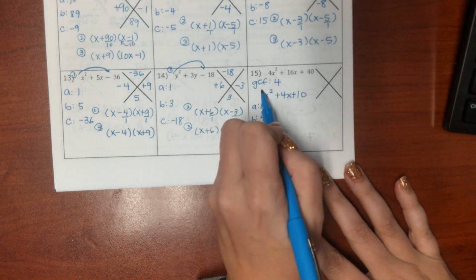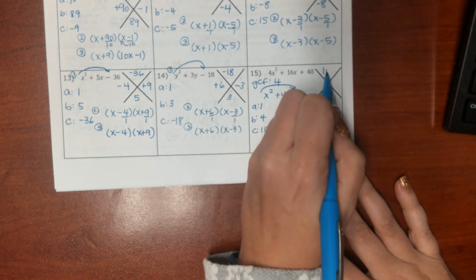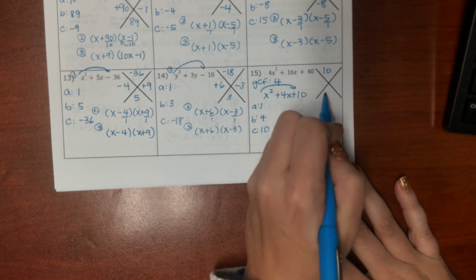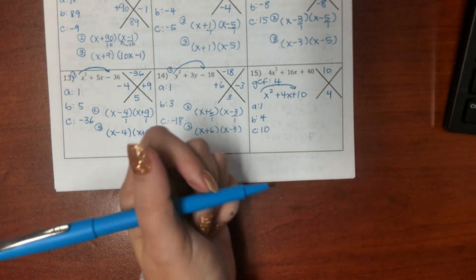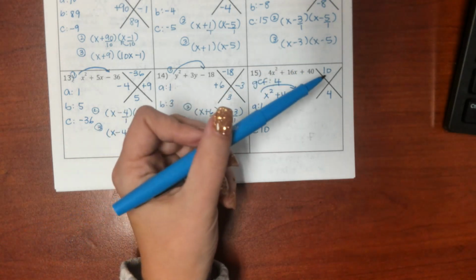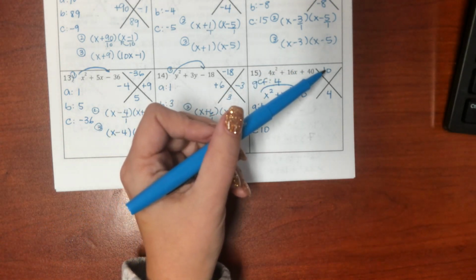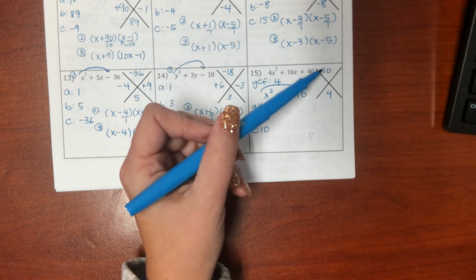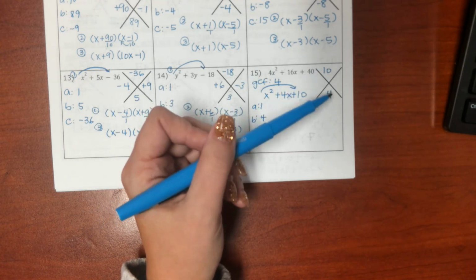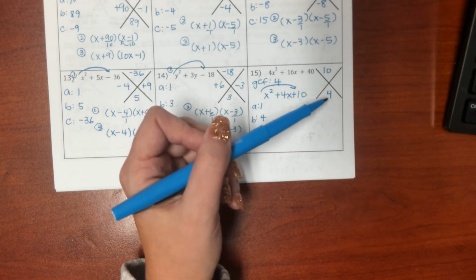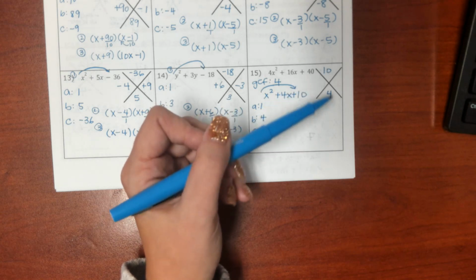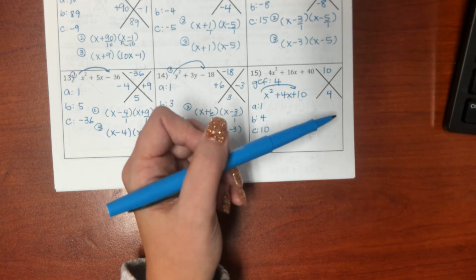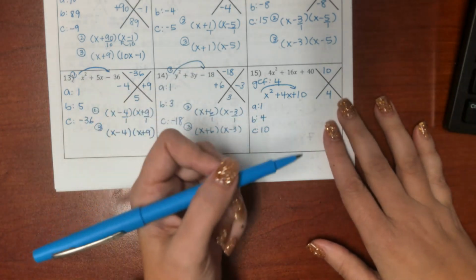So I'm going to slide 1 times 10. That gives me 10 on the top. My bottom is going to be 4 for my B value. And on this one, what ends up happening is there are not two positive factors that will multiply to get you to 10 that will add together to get you to 4. Your factors for 10 are 1 and 10, which would give you 11, and 2 and 5, which would get you 7. So at this point in time, we are done factoring.